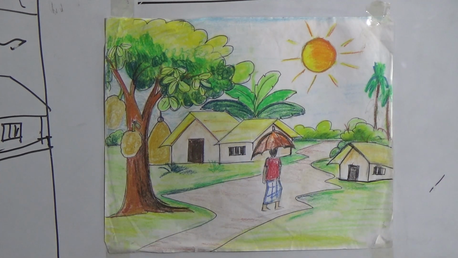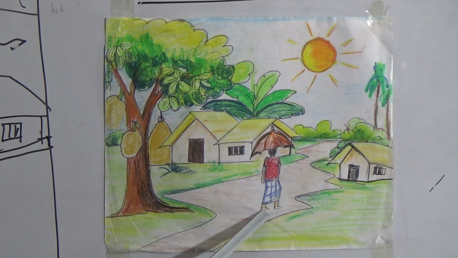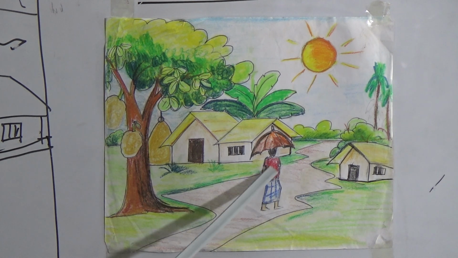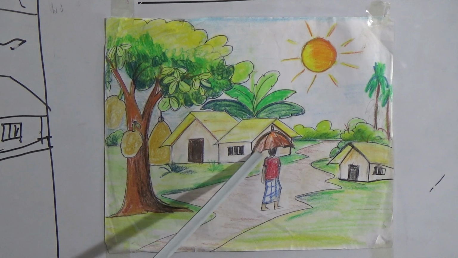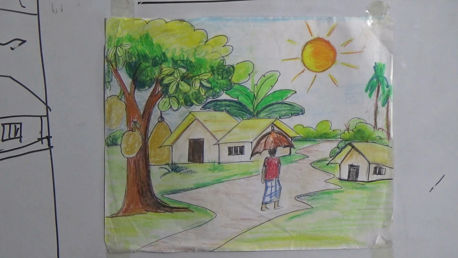So dear student, on the figure I have used red and blue. Look, leave some white space, and use the skin color, and the umbrella's color is brown and orange. If you want, you can use another color which you wish.